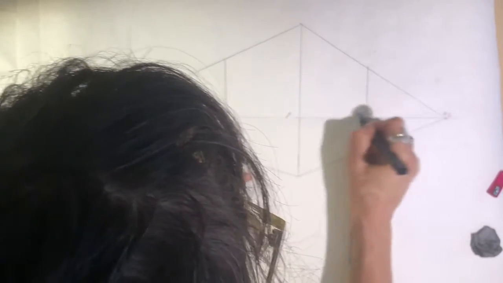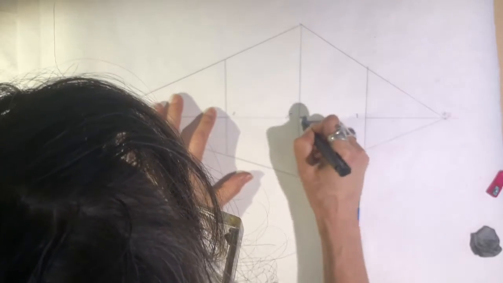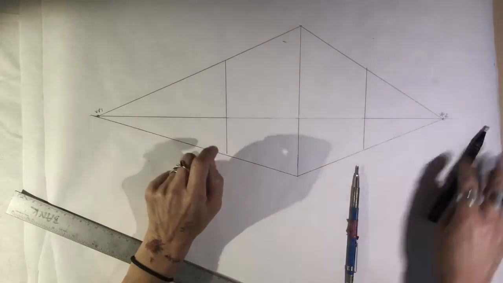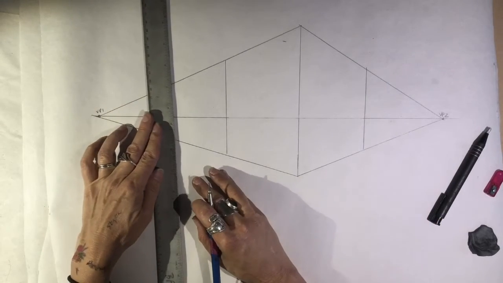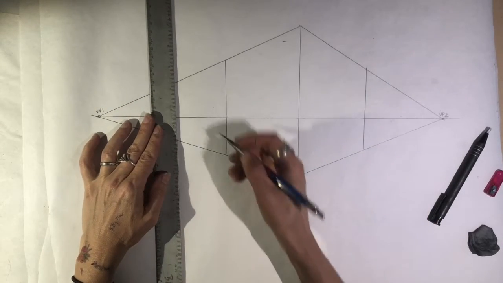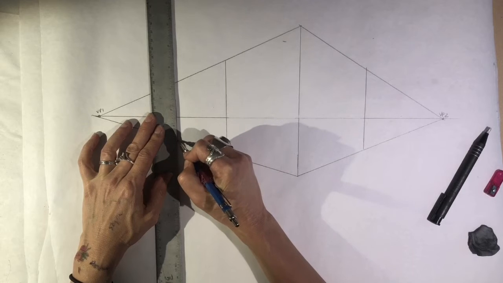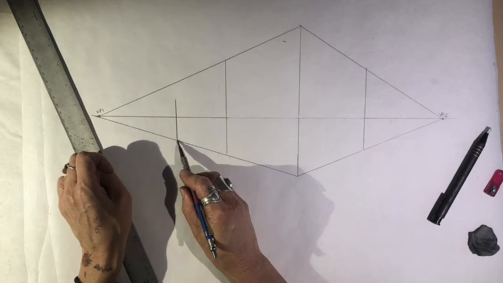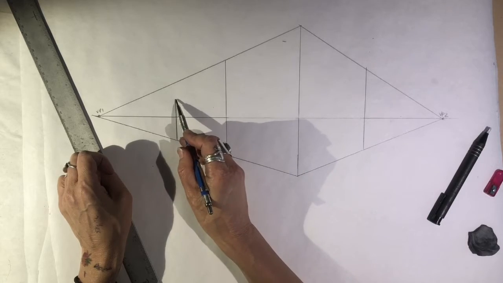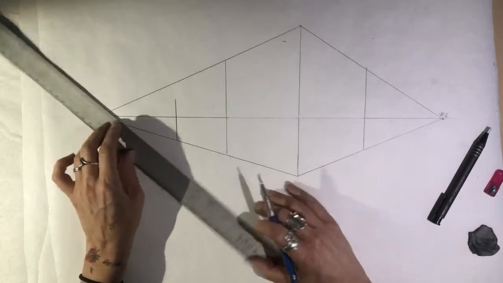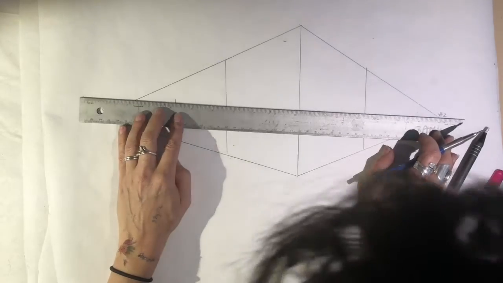I'm going to erase this line that's part of the building. Now I'm going to draw a building to the side. This building is going to be a little shorter. So I'm going to draw it down to, it's going to touch the bottom of this orthogonal here, and I'm going to stop it short of that one. And then I'm going to take a line back from the top to VP2.